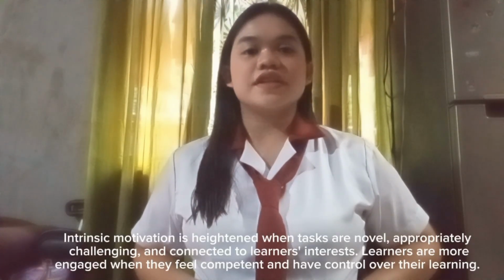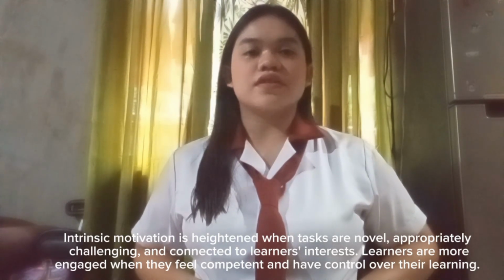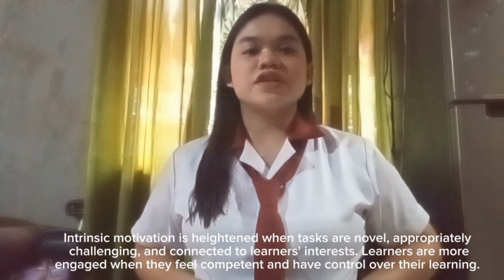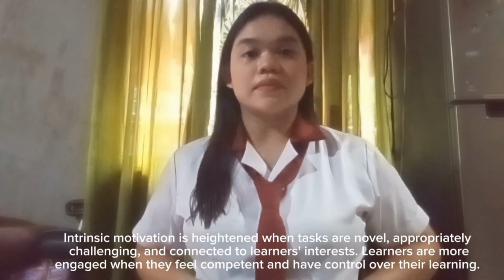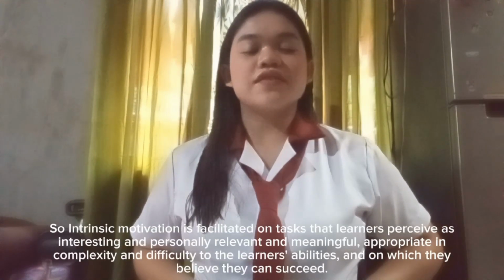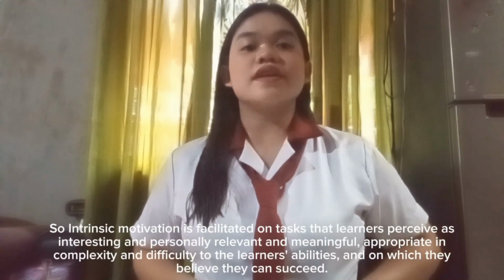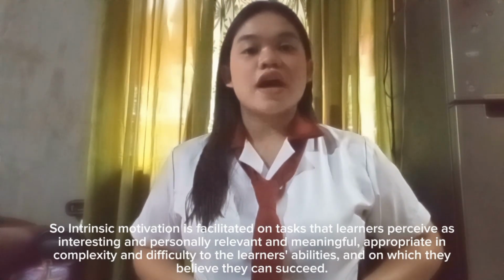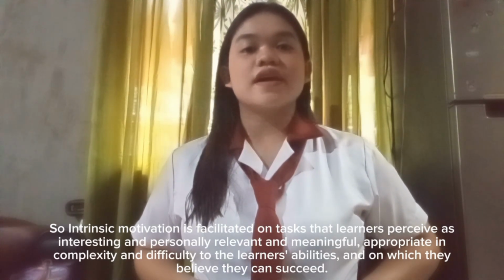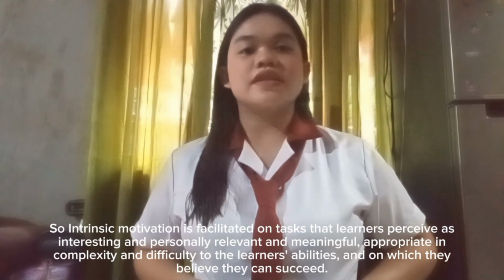Intrinsic motivation is heightened when tasks are novel, appropriately challenging, and connected to learners' interests. Learners are more engaged when they feel competent and have control over their learning. So intrinsic motivation is facilitated on tasks that learners perceive as interesting and personally relevant and meaningful, appropriate in complexity and difficulty to the learner's abilities, and on which they believe they can succeed.